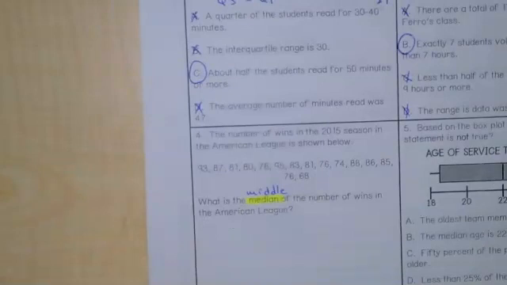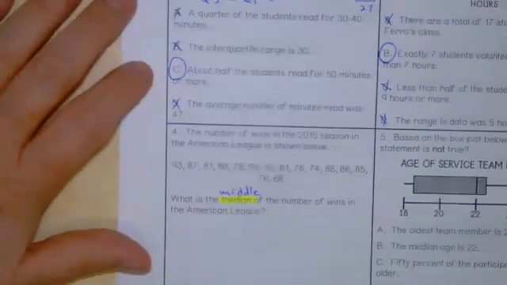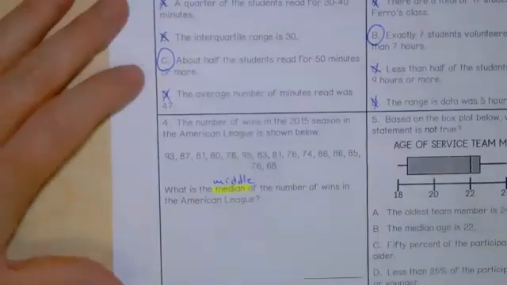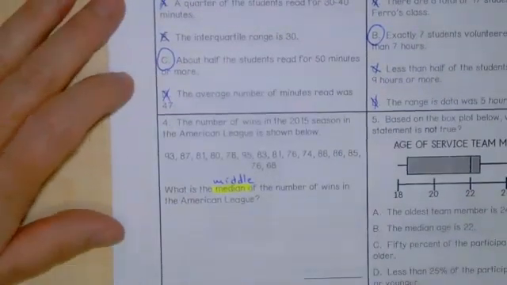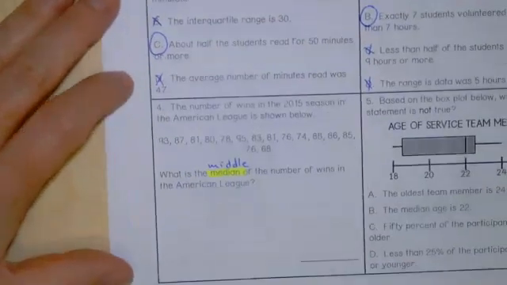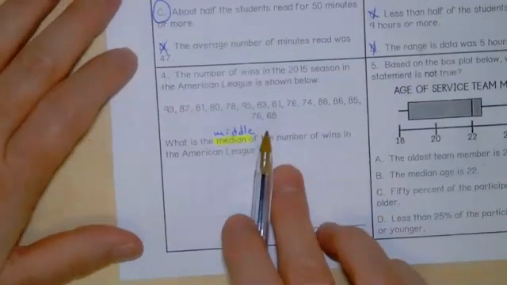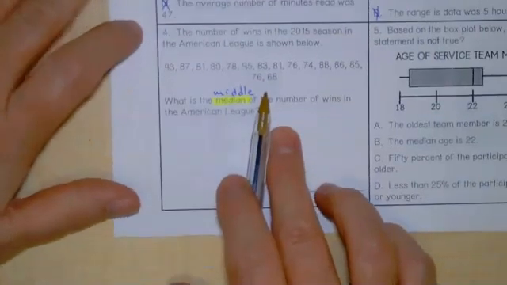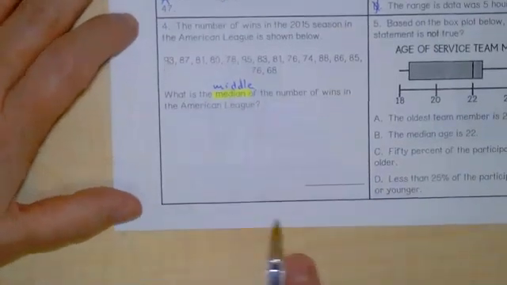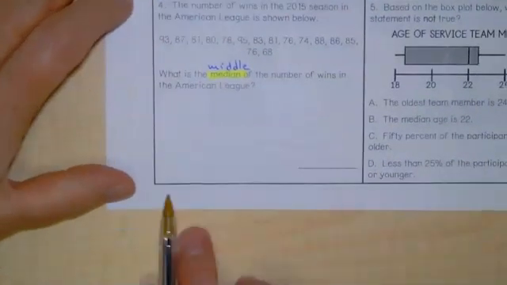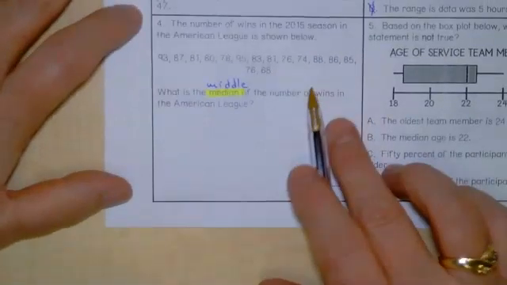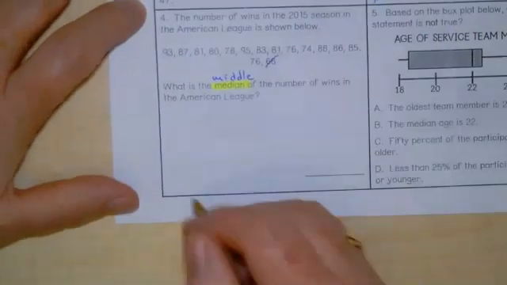Now, in order to find the middle number, what do I have to do? Put them in order. And are they already in order? No. They are not in order at all. So, because there are so many numbers, this is what I'm going to do. You can decide how you want to do it. I'm going to use this spot down here at the bottom because there's way too many. And I'm going to go up here and say the smallest number is 68.